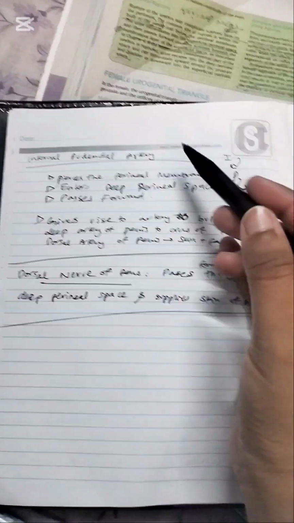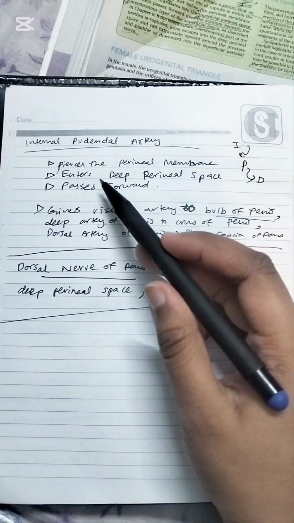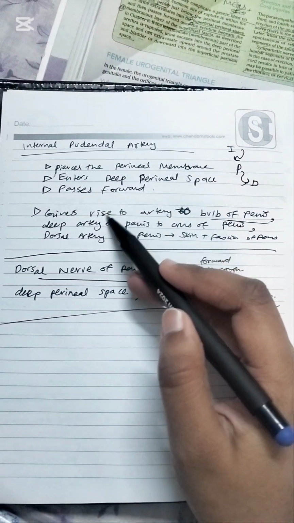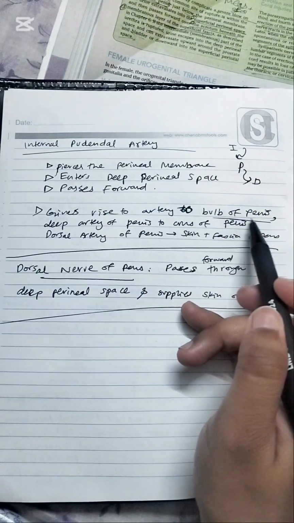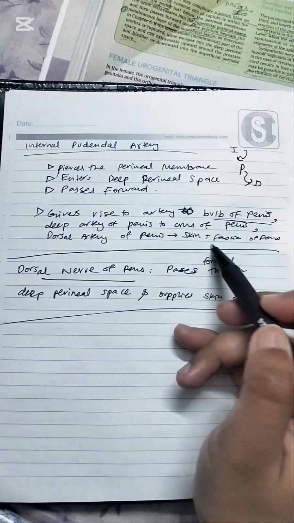Now let's talk about the internal pudendal artery, which is going to pierce the perineal membrane and then enter the deep perineal space. And then it is going to pass forward. It is going to give rise to artery to the bulb of the penis, deep artery of the penis to the crus of the penis, and dorsal artery of the penis to the skin and fascia of the penis.